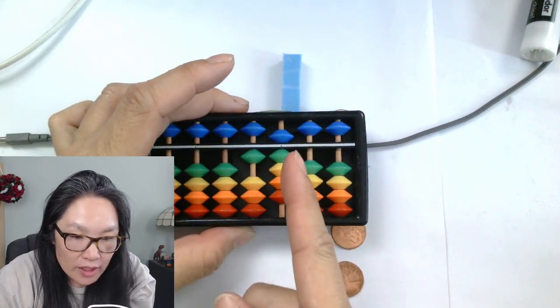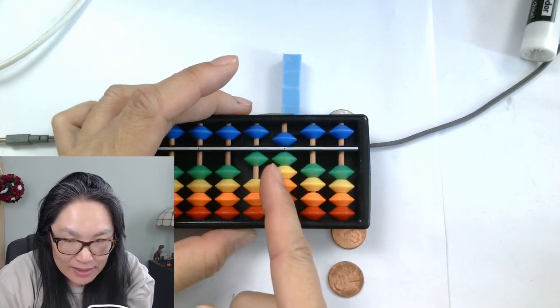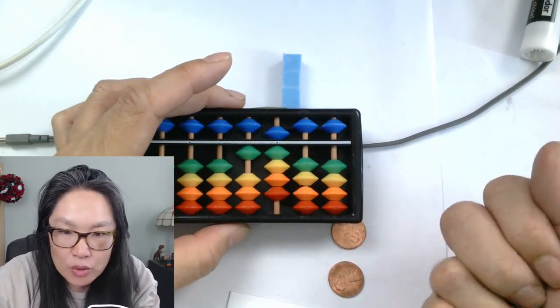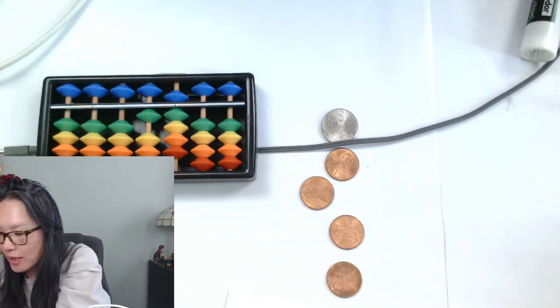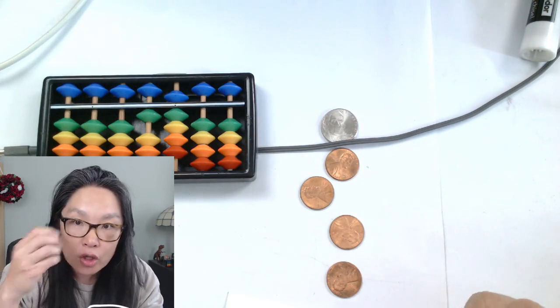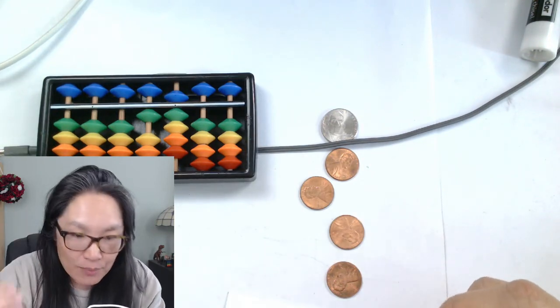And if you don't want to spend money to buy an abacus, what I would do is a craft session and make an abacus. You could do that too. And then they could learn how to count with something they made.